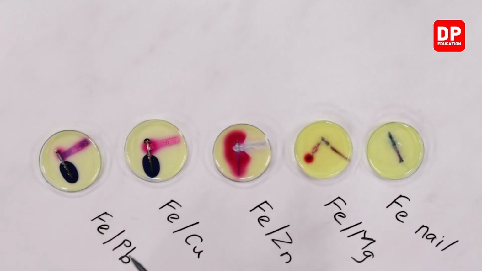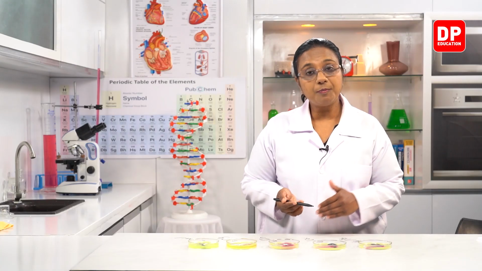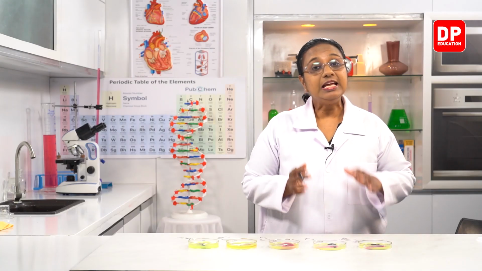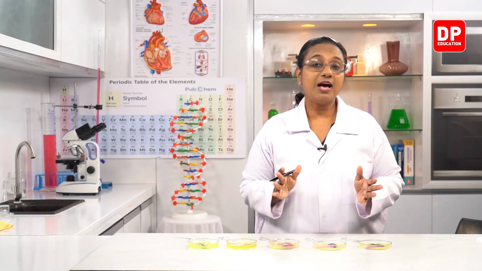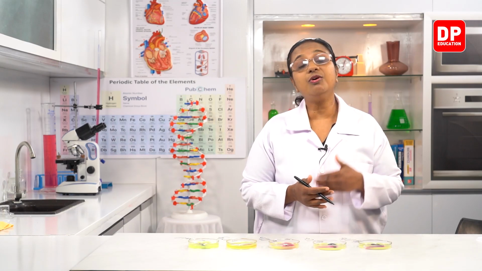So in these two instances where we use copper and lead, if there is a full coating over iron, then the oxygen is not in contact with iron and iron doesn't corrode. But if there is a scratch, and if iron is exposed to oxygen and water vapor, what will happen is both the copper and lead will act as the cathode, and iron will undergo oxidation.